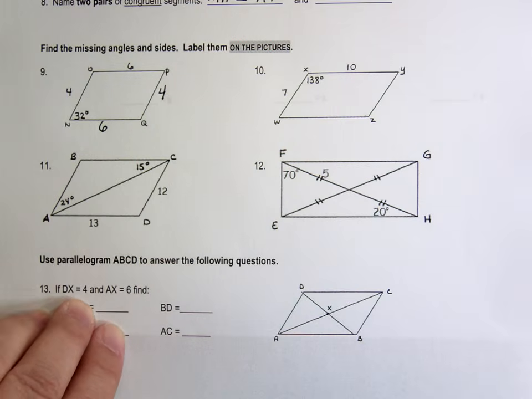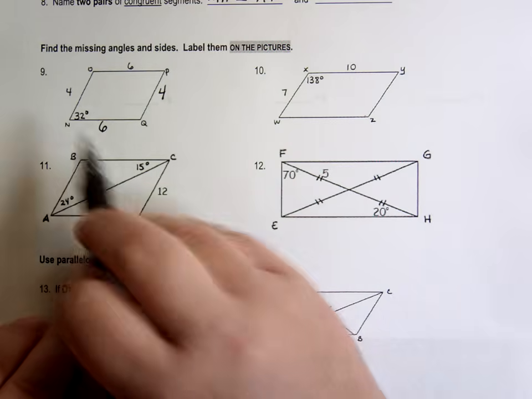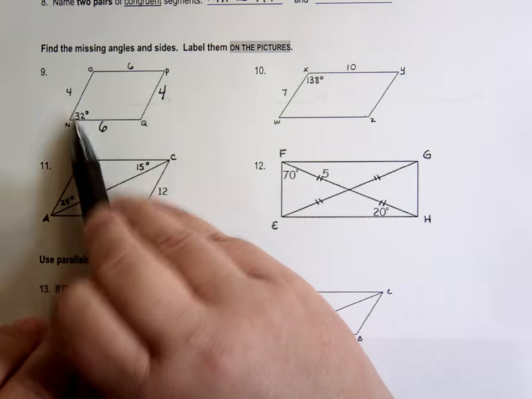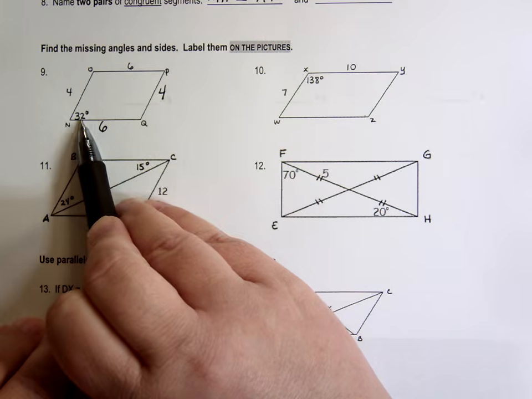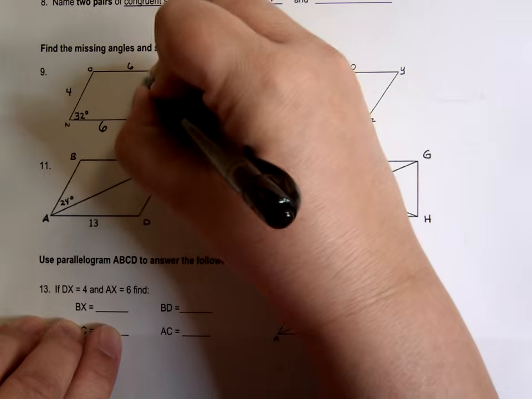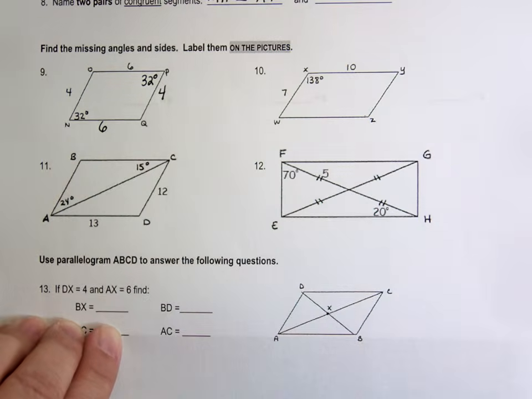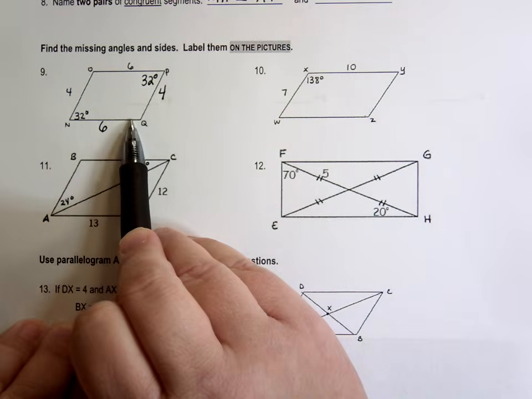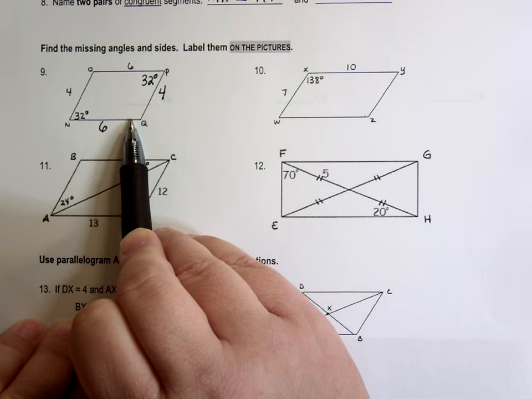Now they also asked me to do the missing angles. If this is 32, notice that I only have one angle here, and I'm going to be able to find all 4. Because I know that across from it diagonally, the opposite angle, will also be 32. And I know that any two that are next to each other have to be supplementary. So what size angle would be supplementary to 32?